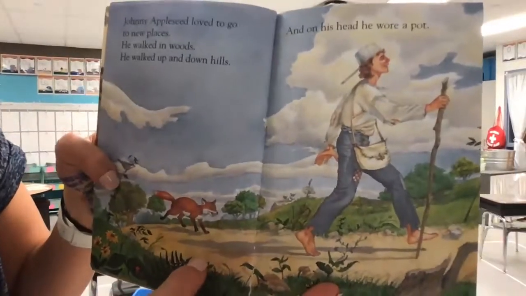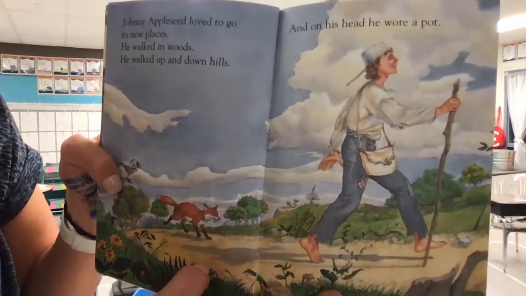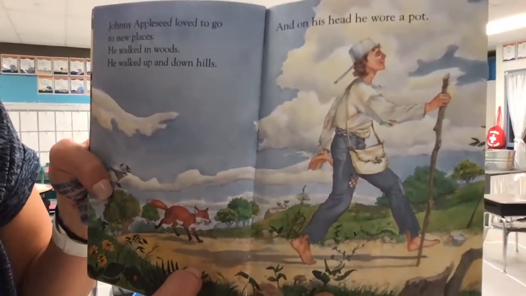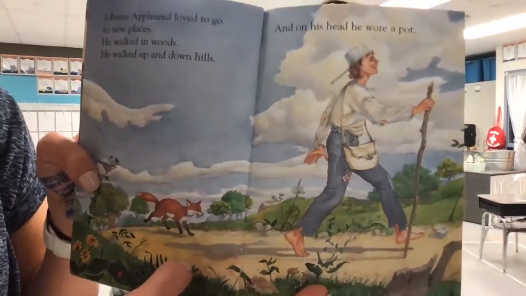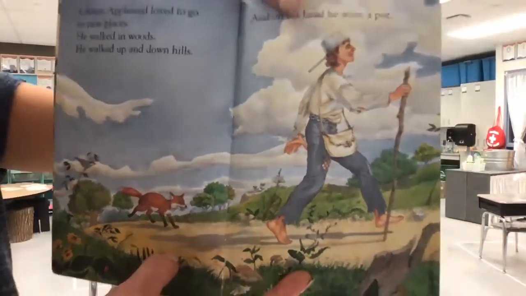Johnny Appleseed loved to go to new places. He walked in woods, he walked up and down hills, and on his head, he wore a pot. What? Is that what we use pots for? He's silly.